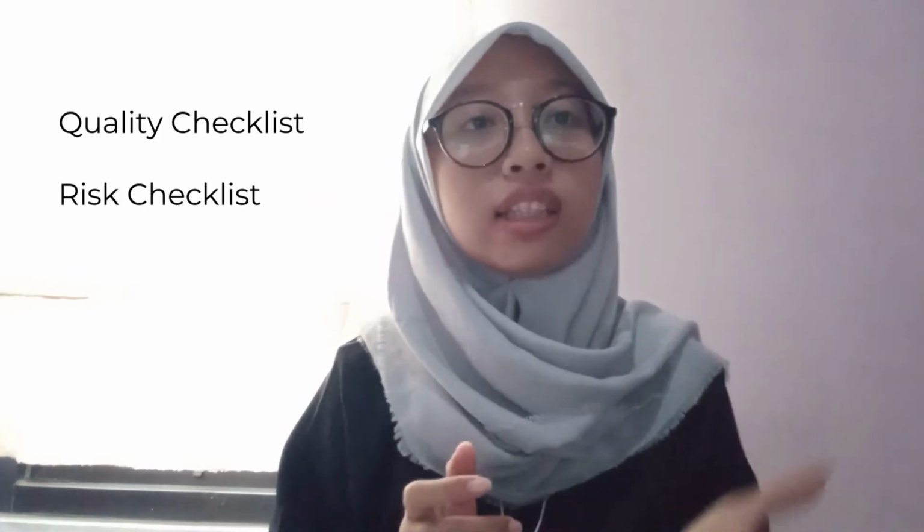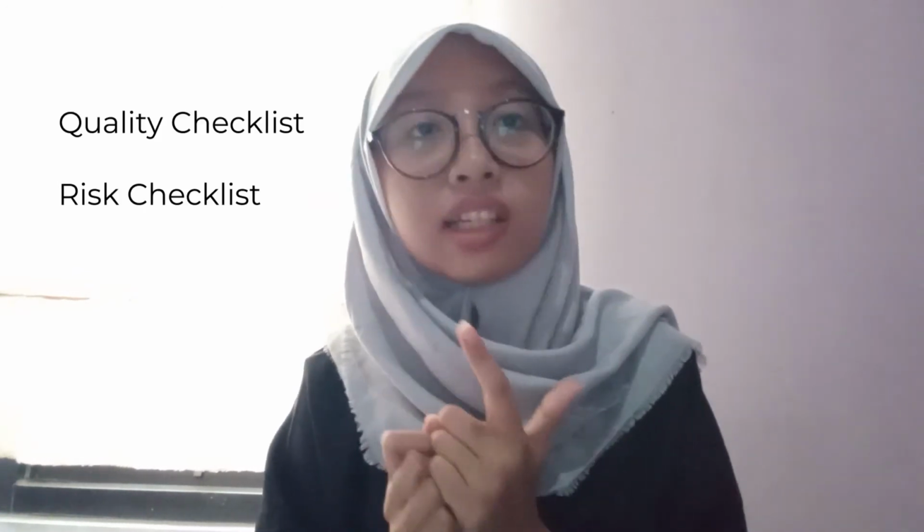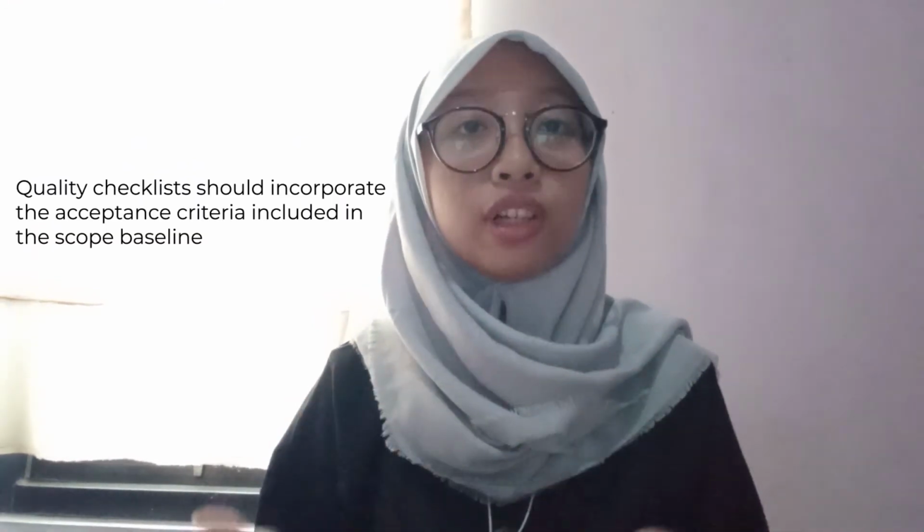There are quality checklists and risk checklists. Quality checklists should incorporate the acceptance criteria included in the scope baseline. And then the risk checklists are developed based on historical information and knowledge that has been accumulated from similar projects and from other sources of information. I think that's all from the points that we must highlight from checklists.